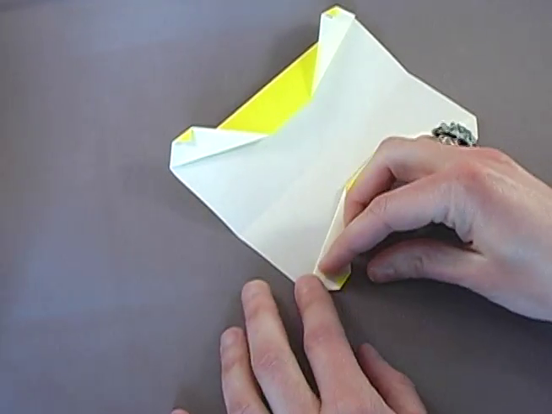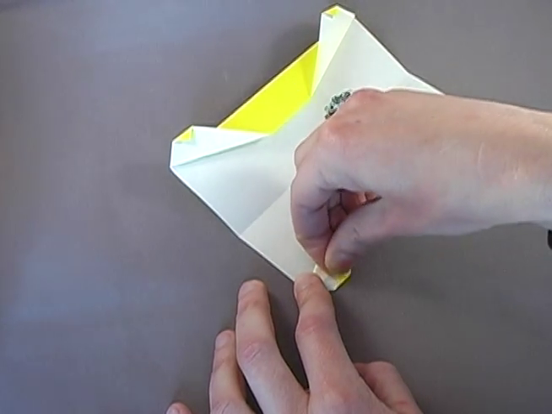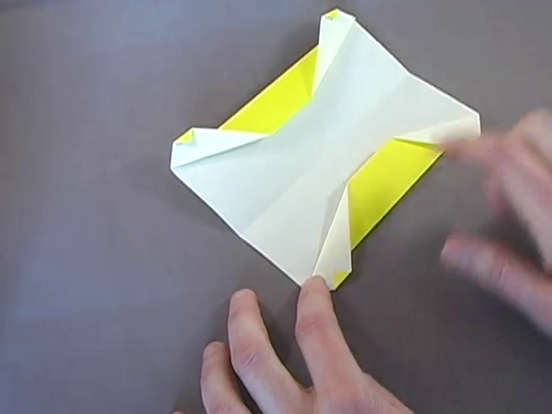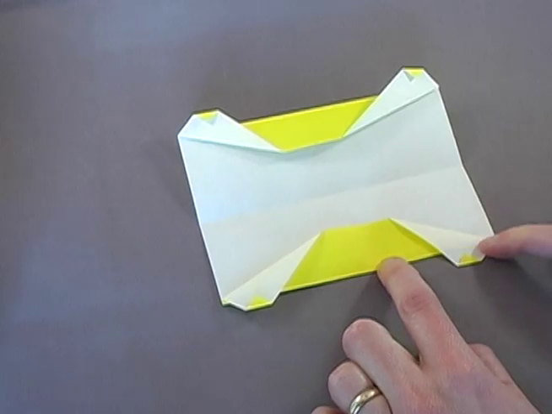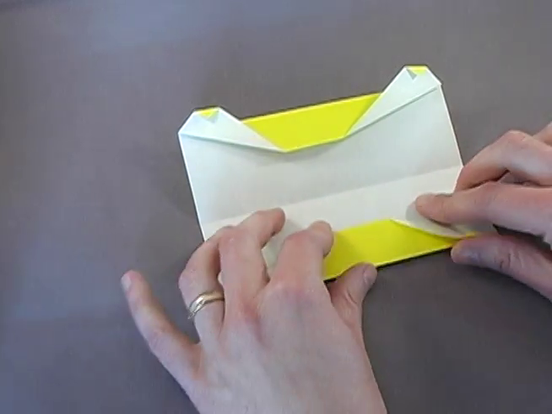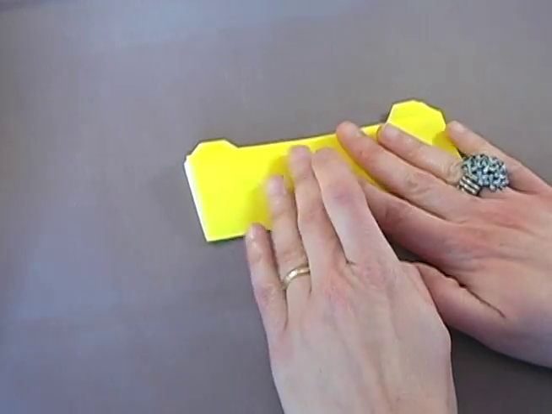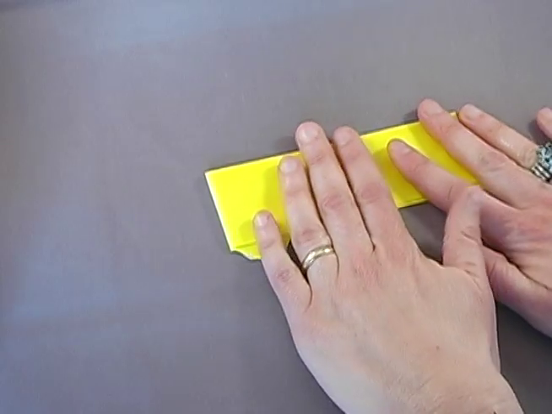Yeah, see, I'm not happy with that. So I'm going to open that up again and just refold that a little more square. Okay, now the next step we want to do, we're just going to fold this back up again, right in half, like so. And turn this around, it's starting to look like a bus.